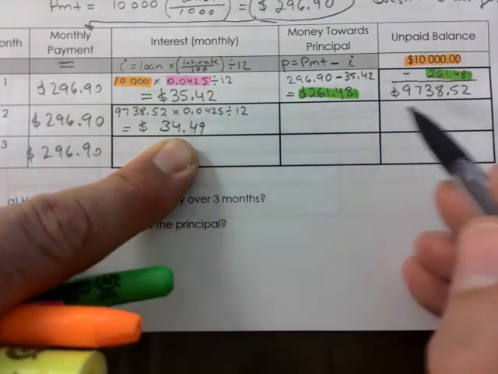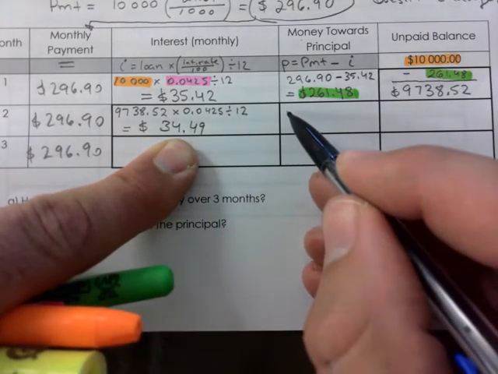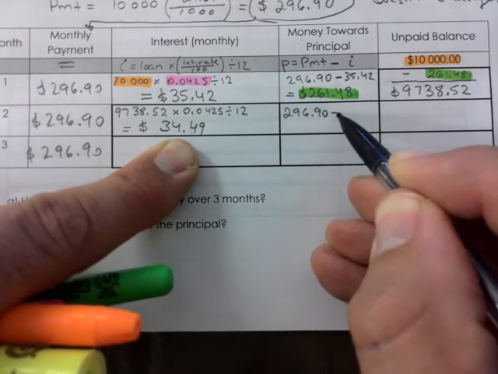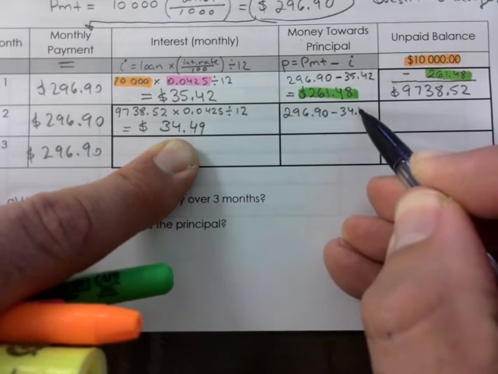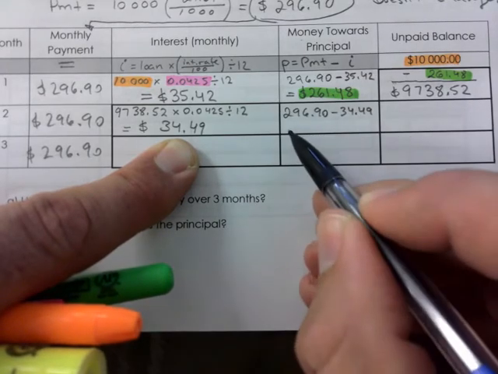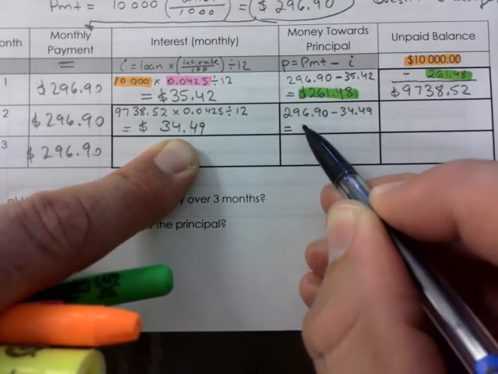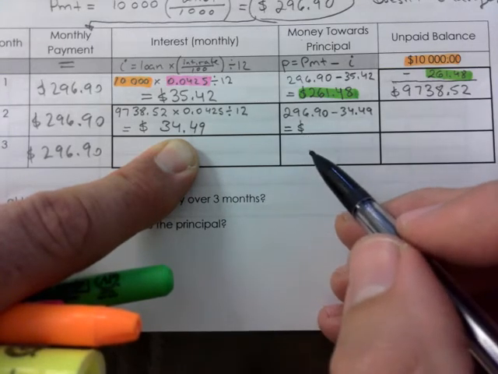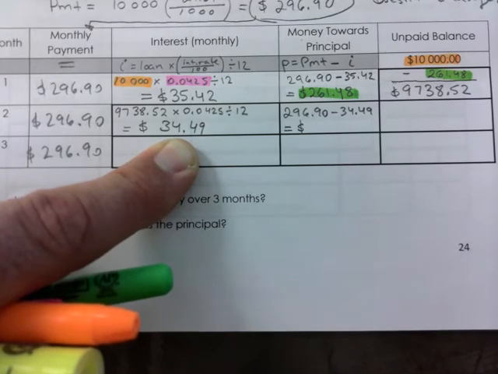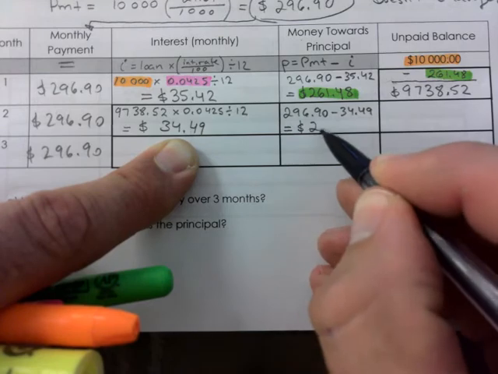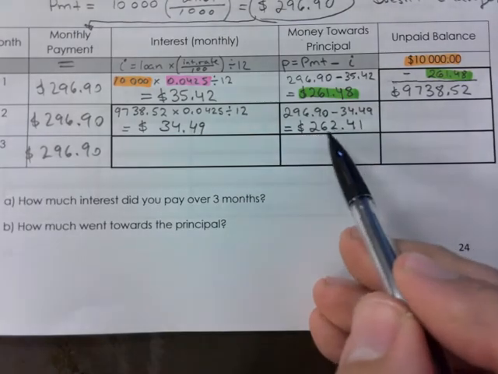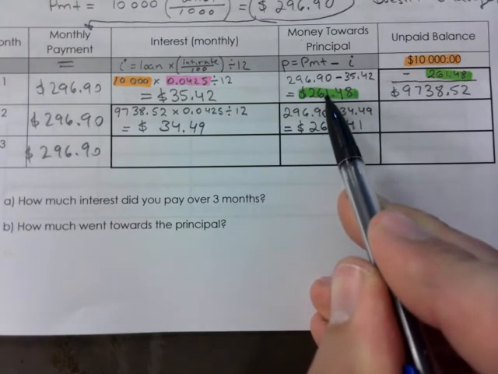And then you move down this thing, okay? So to get this, we go 296.90 minus 34.49. So what's happening the second month from the previous month?